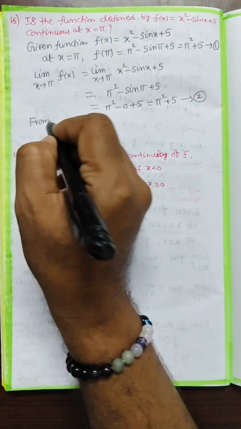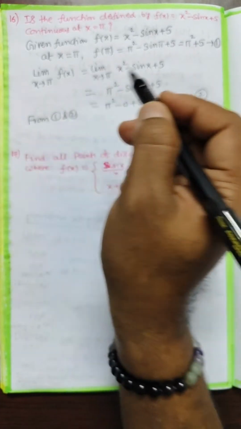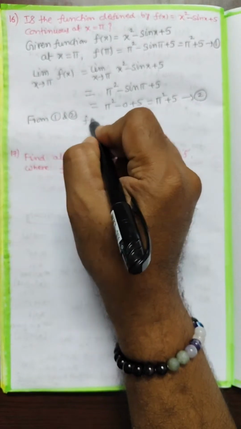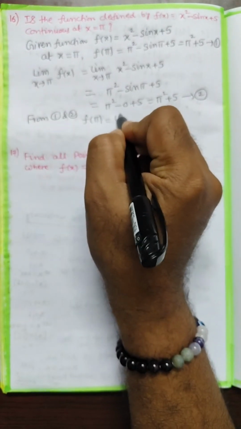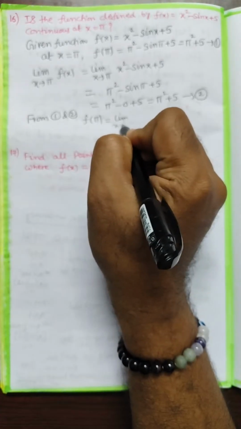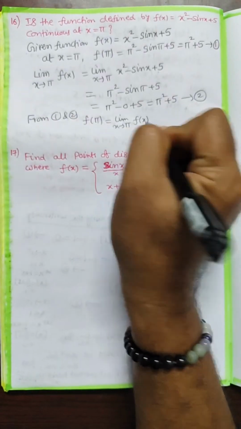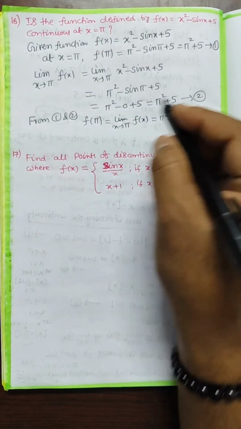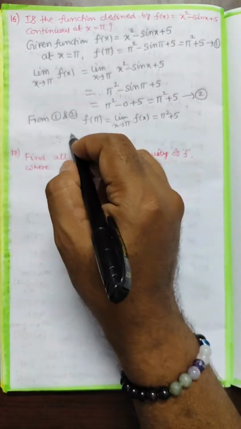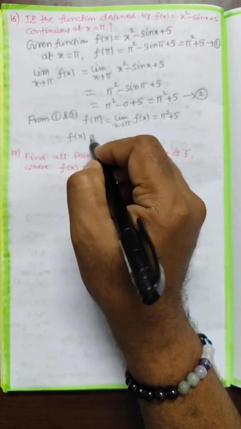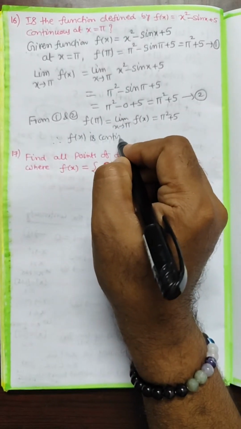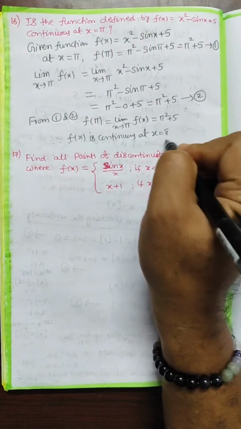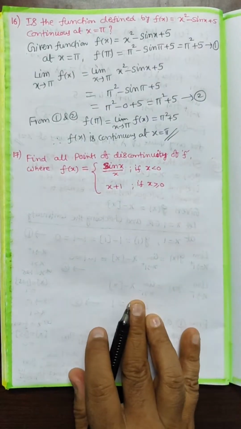From 1 and 2, f of pi is equal to limit x tends to pi f of x. Both are equal to what? Pi square plus 5. Therefore, whenever both are equal, f of x is continuous at x is equal to pi. Okay, dear students, I hope you understand.